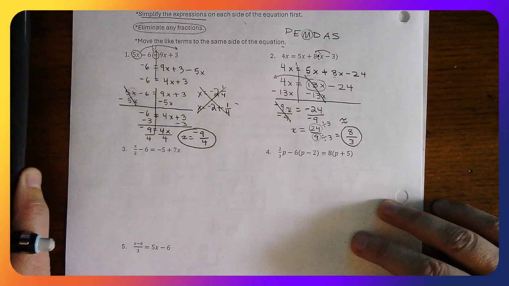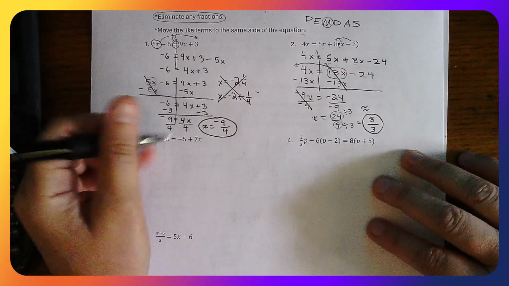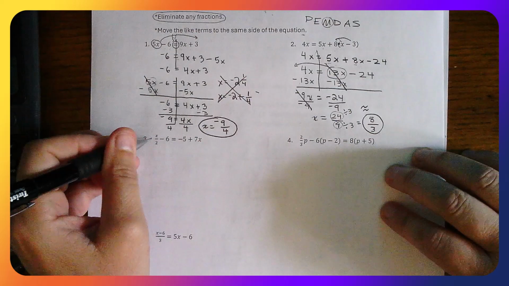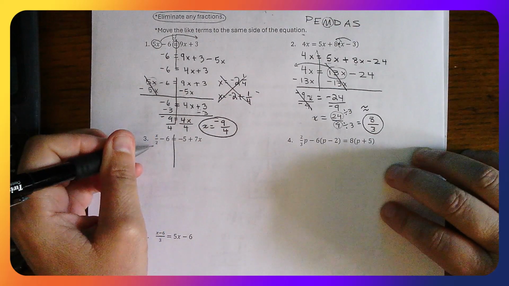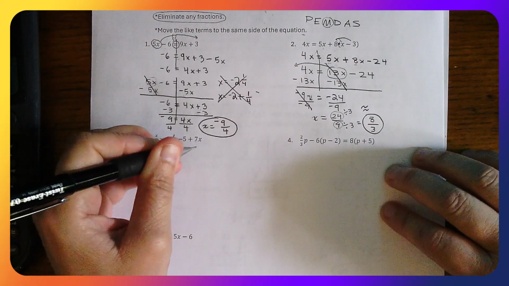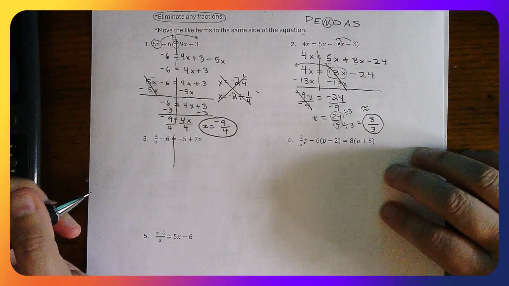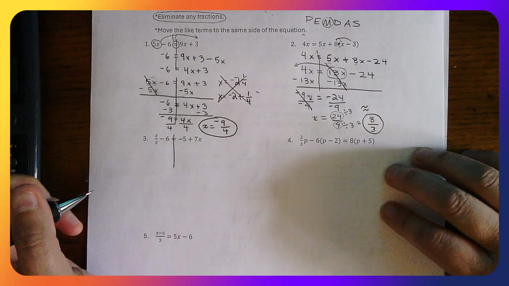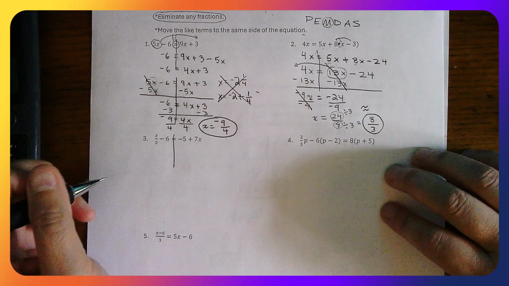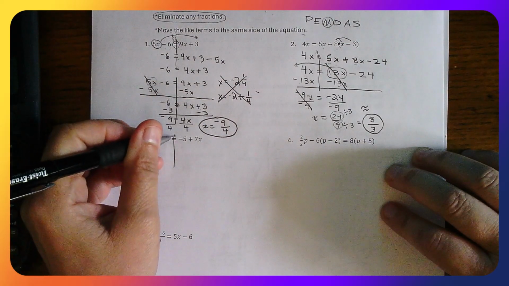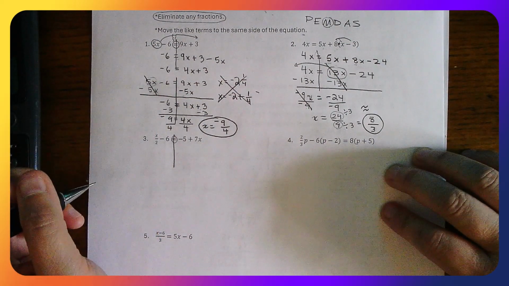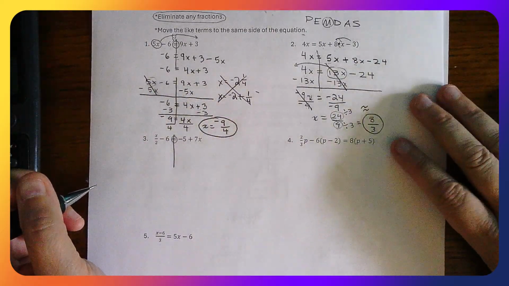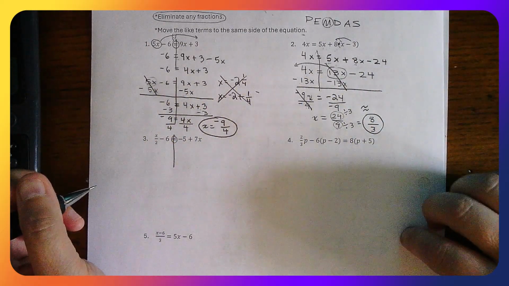Okay, now the next one, we have an x on the left, x divided by 2, and an x on the right, 7x. But we also have something new, and there's a little trick you can use. The golden rule of algebra is really helpful. You have power when you have the equal sign. You're not stuck with what you have. You can get rid of the thing that's bothering you.